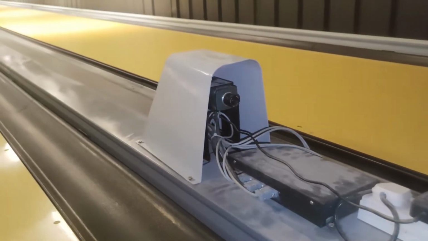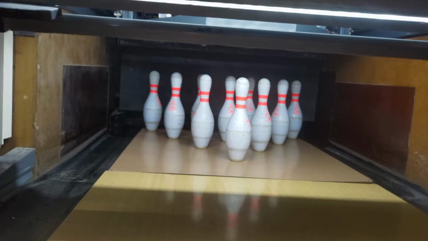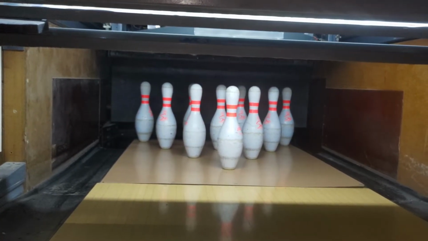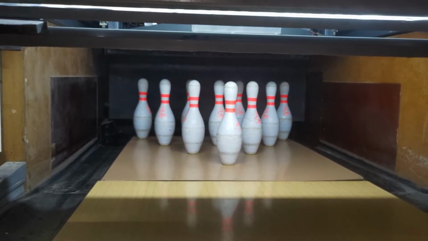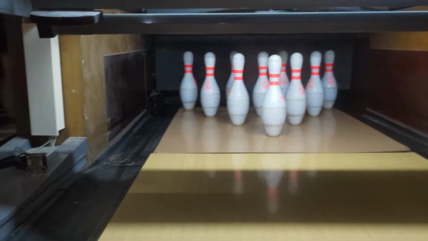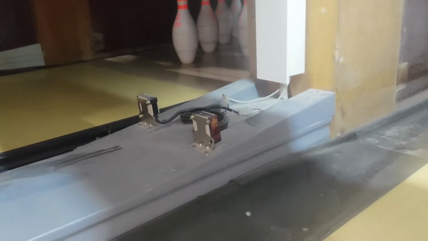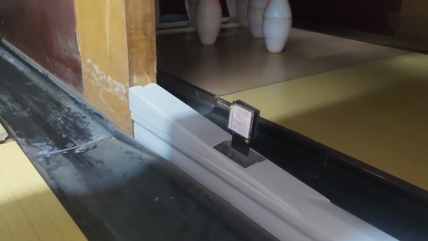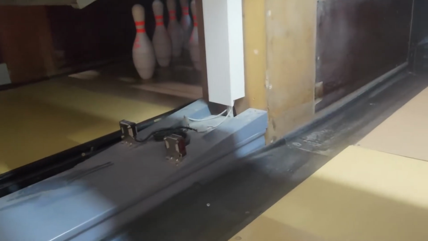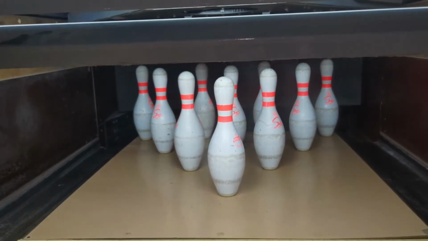This is the camera. One camera is used for getting the score, and one camera is for 2 lines. Also, there is an inflow and limit switch sensor, so you can score by sensor also. This sensor I'm showing you is for the rolling ball. When the ball crosses the sensor, it detects that the ball has passed and the camera starts working to check the remaining pins and get the score.